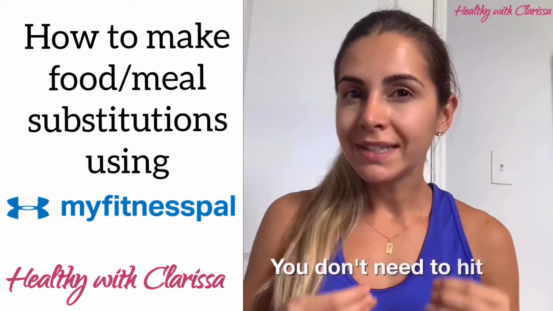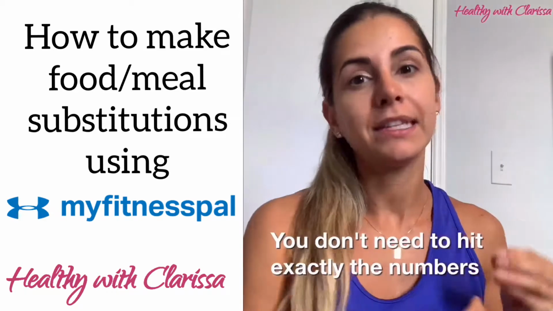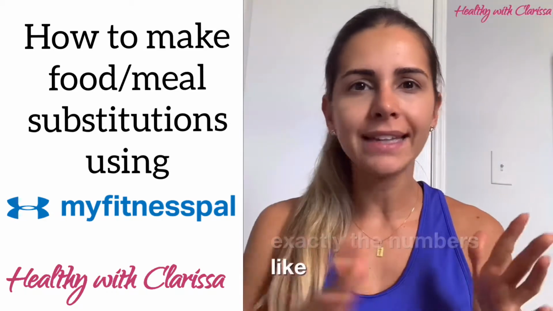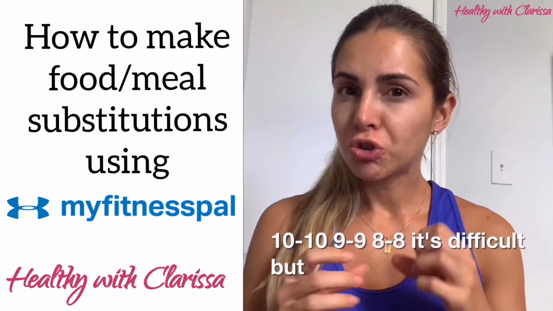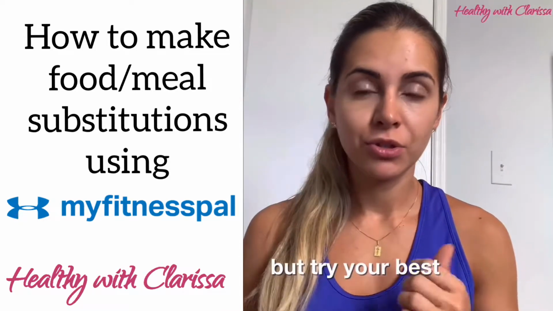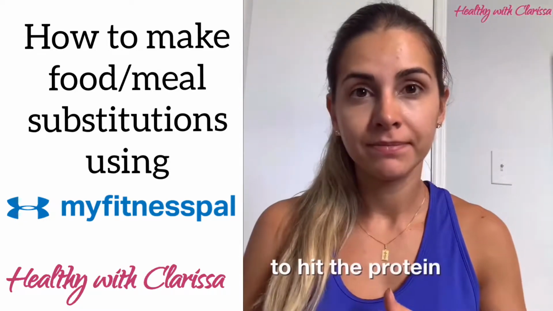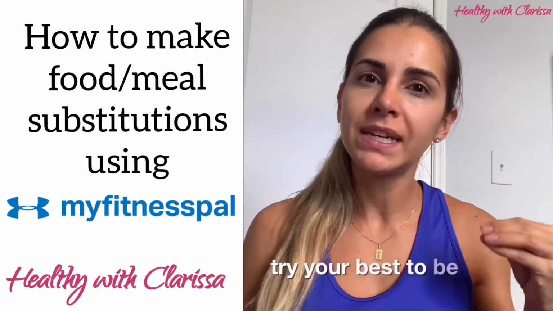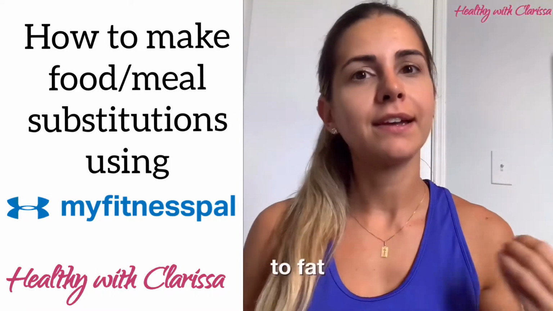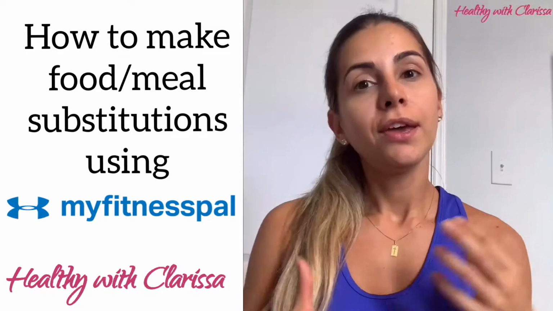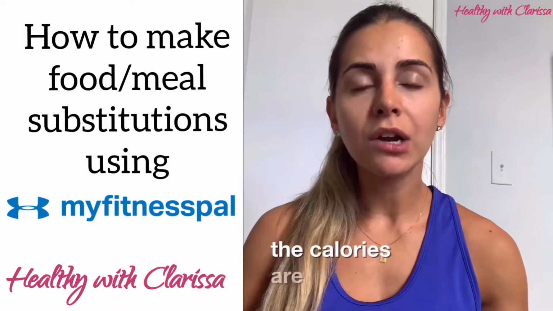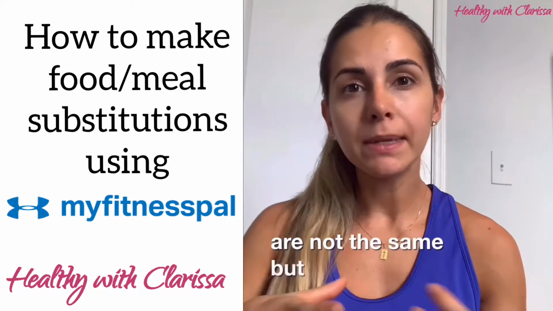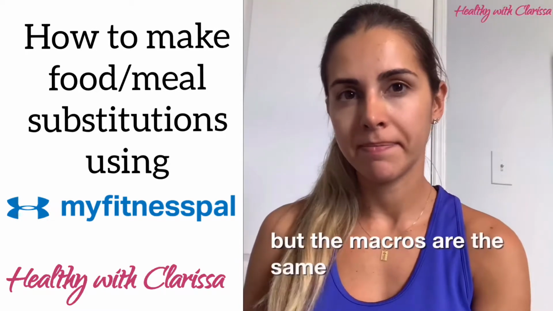You don't need to hit exactly the numbers like 10, 10, 9, 9, 8, 8. It's difficult. But try your best to hit the protein. Try your best to be close to fat and carbs. You will see sometimes the calories are not the same, but the macros are the same.